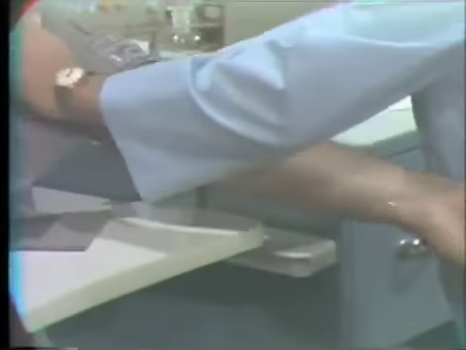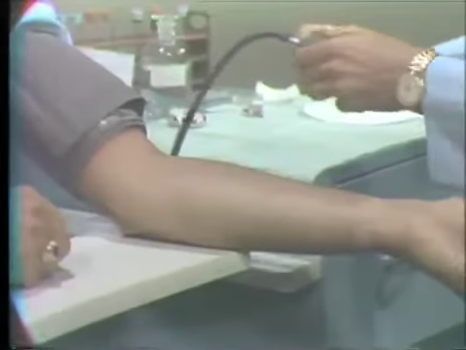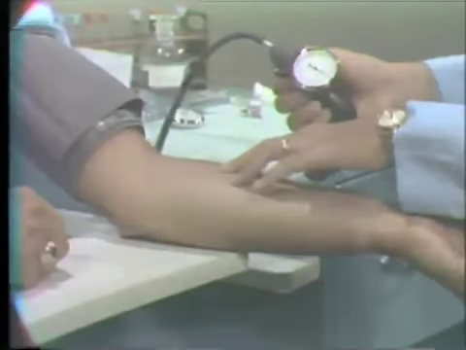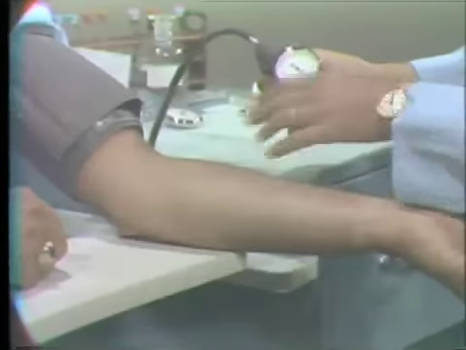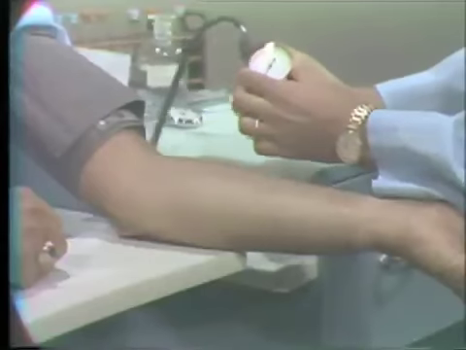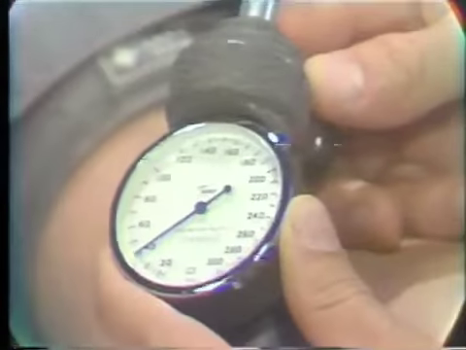Then we'll go ahead and apply the blood pressure cuff. The blood pressure cuff is applied as any blood pressure cuff for taking the blood pressure on a patient. It's applied snugly. Then we will inflate the cuff to get a standardized pressure on the vasculature to standardize the test and make it reproducible, up to 40 millimeters of mercury. And you'll notice that we now have it at 40 millimeters of mercury.